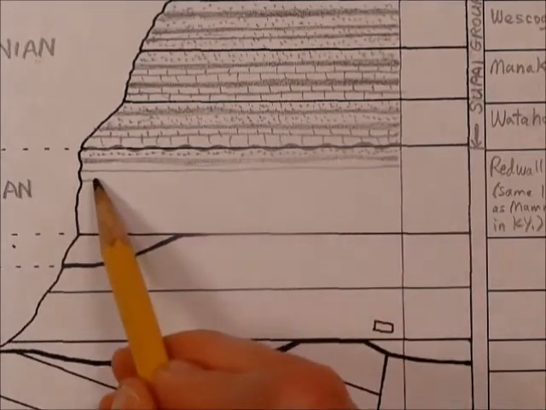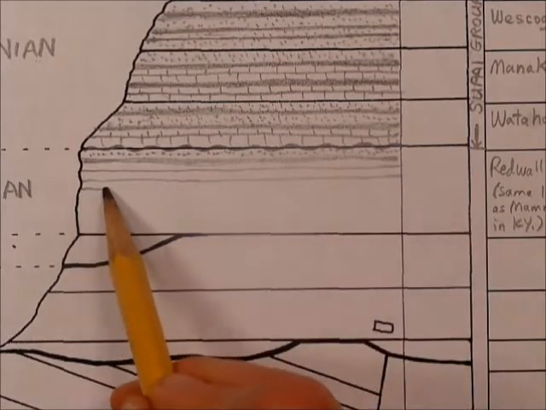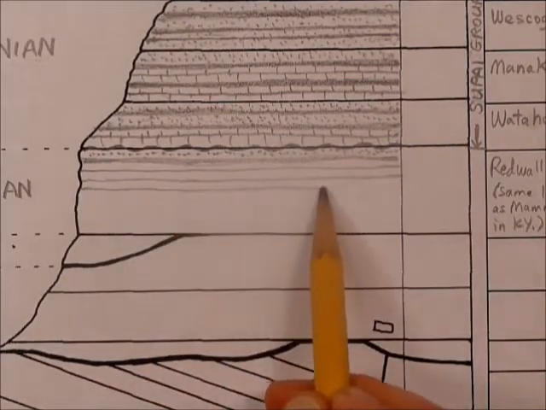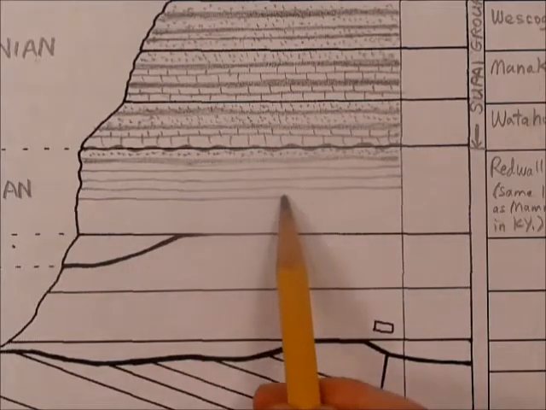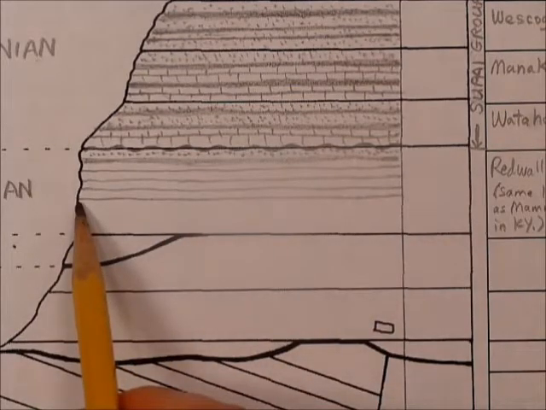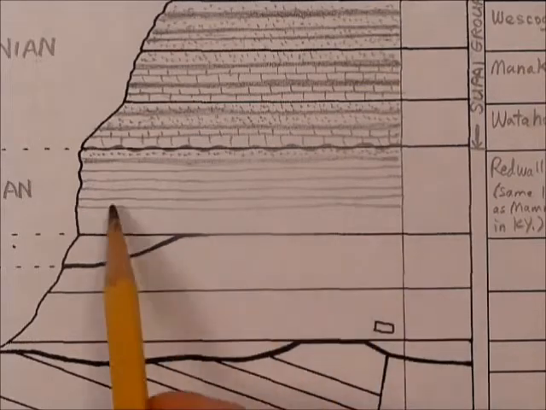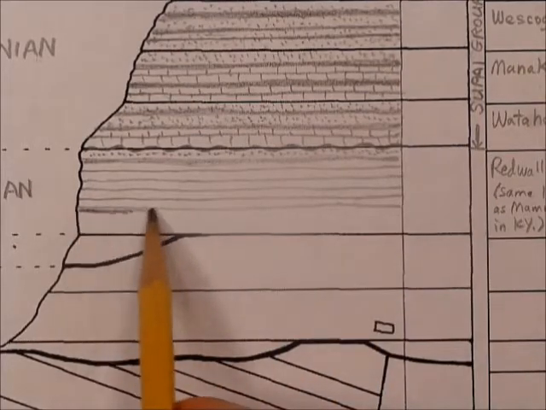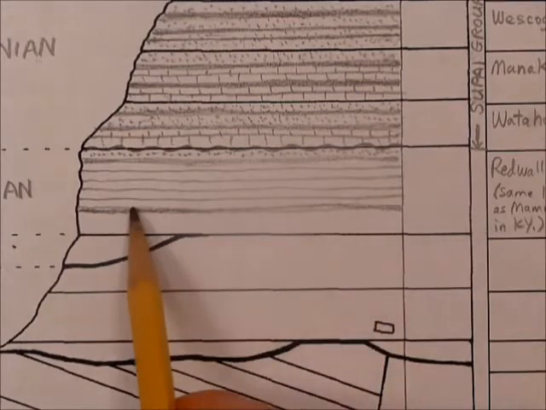Better have some limestone if we're calling it that. But towards the bottom here, we actually have another kind of muddy stripe layer. And below that, we have conglomerate.